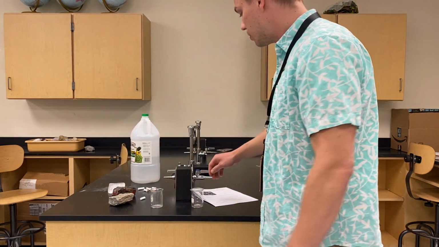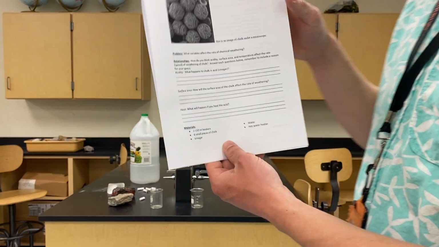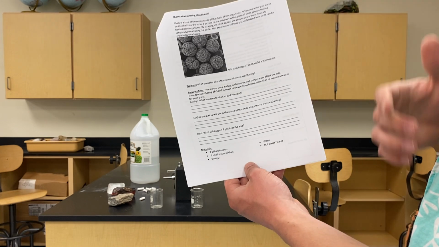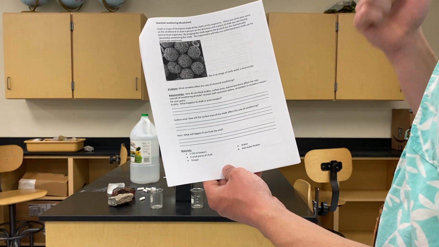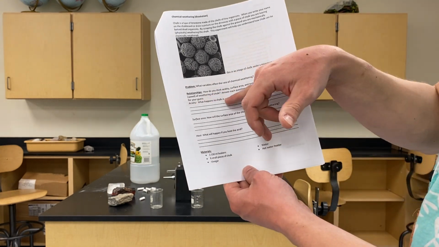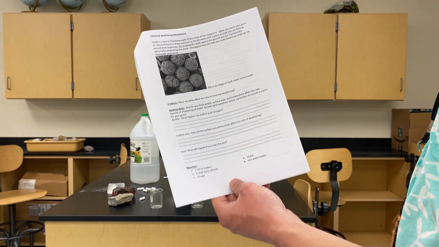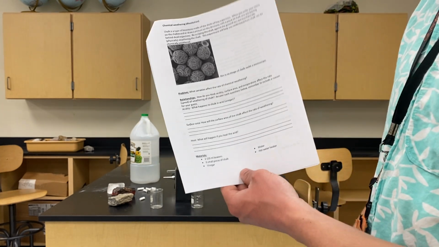So what I want you to do now is you'll see on the lab, there is a hypothesis section. So we're going to write a hypothesis, something that can be proven wrong, but that we think is going to be correct. So what happens to the chalk when we put it in acid? Make a prediction about what you think will happen to the chalk when we put it in acid.